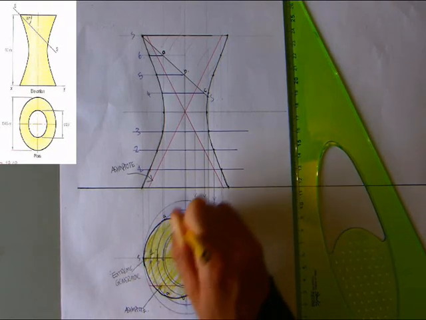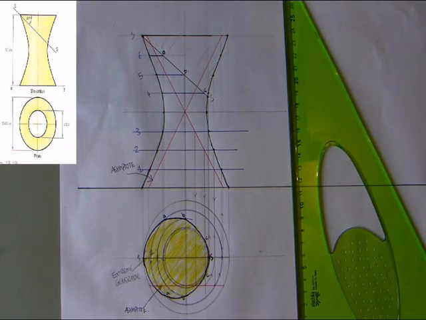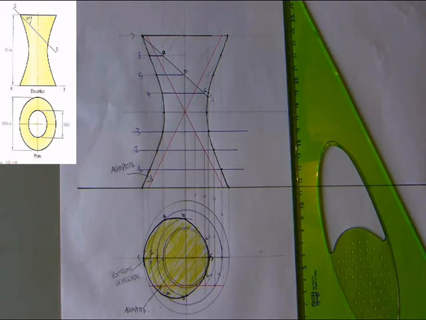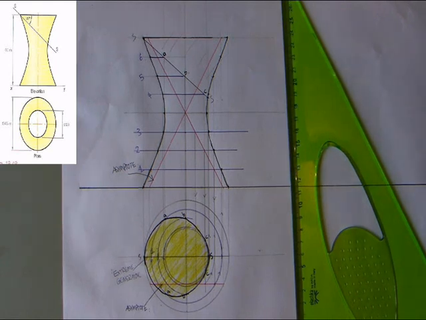Now, in this question as well, we're asked for the true shape of SS. Now, to get the true shape of anything, you must look at 90 degrees. Okay?